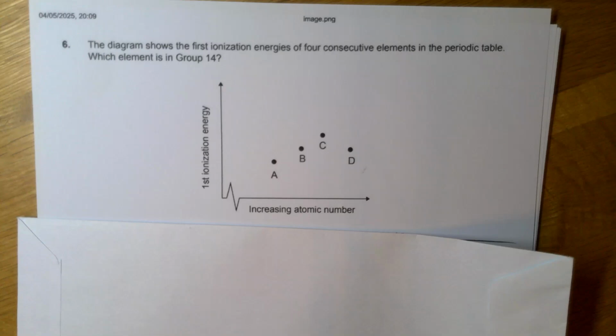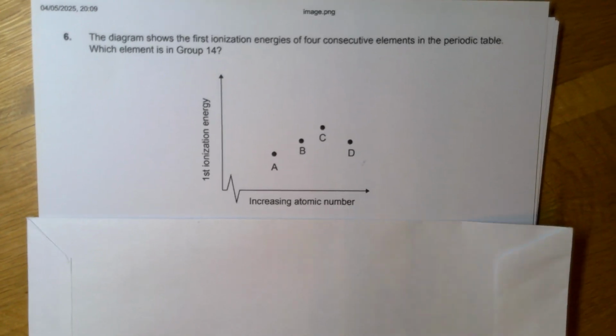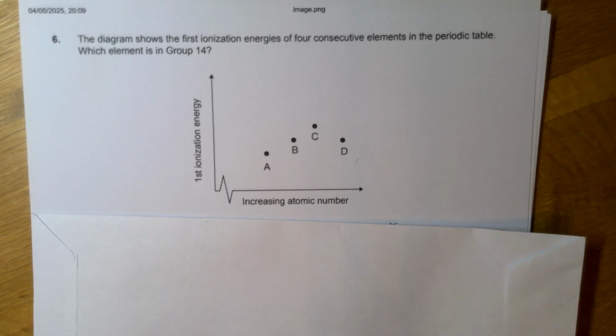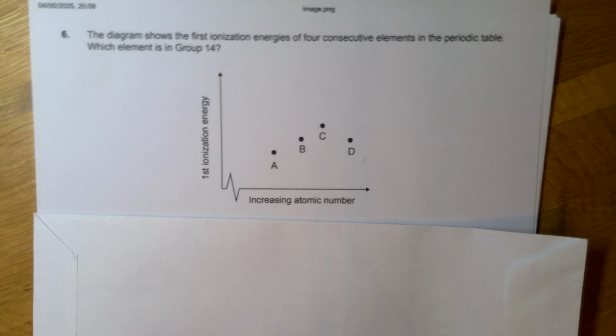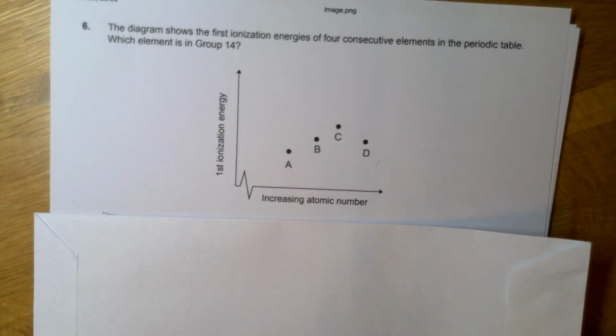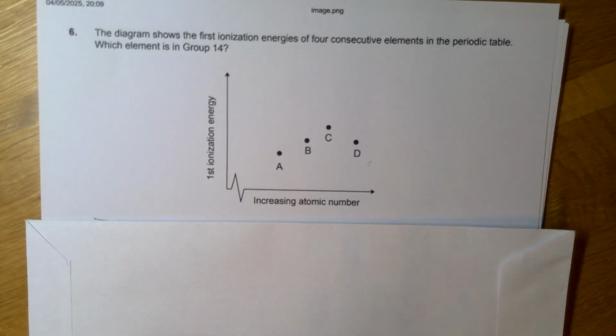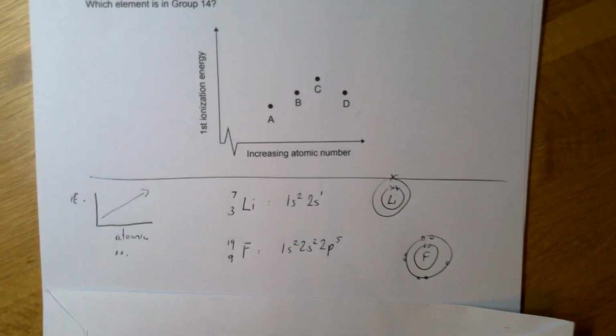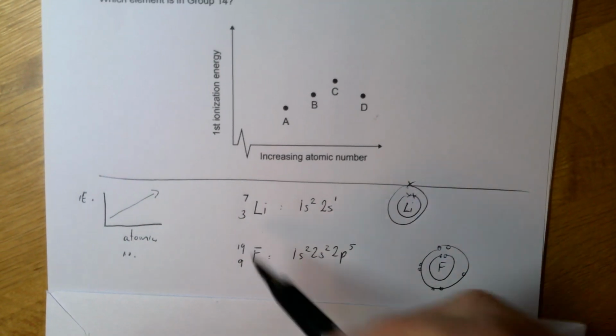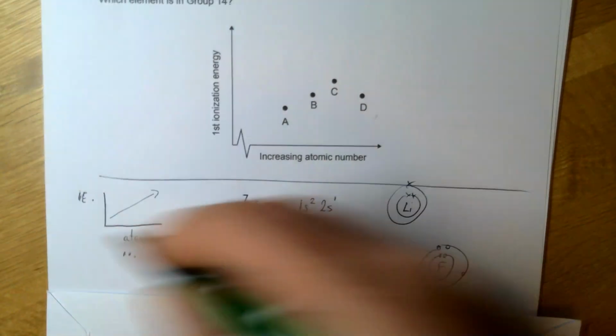Right, if you need a little bit of help with it, let me talk you through some stuff on ionisation energy. We'll talk about the general trend of ionisation energy across a period, not looking down a group today, but we'll look at the discontinuities in that trend as well. So the general trend of ionisation energy across a period is roughly like this diagram here.